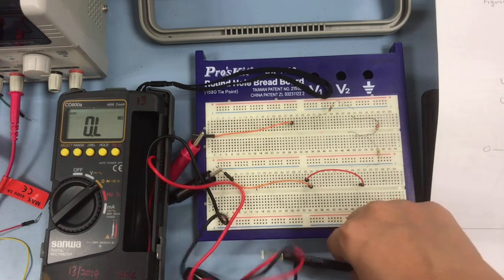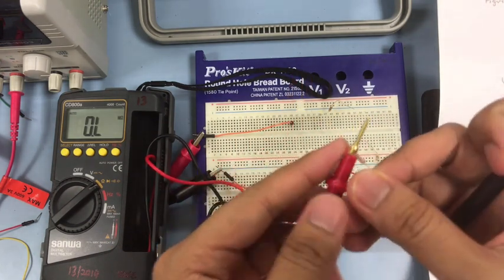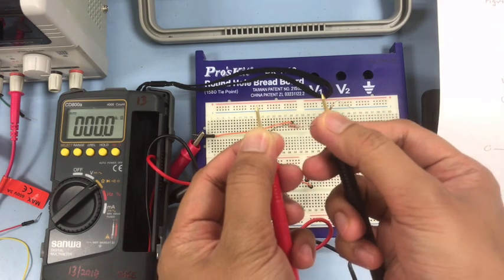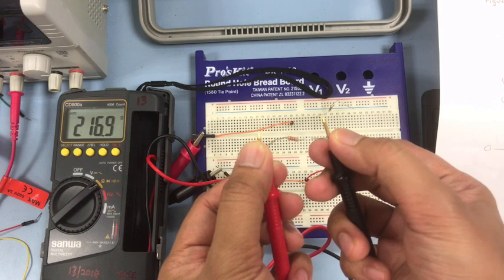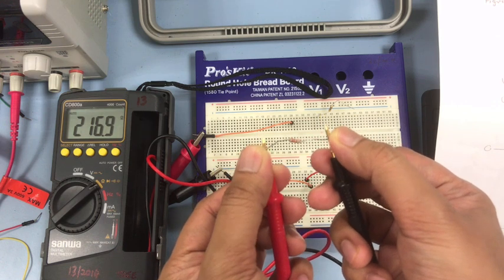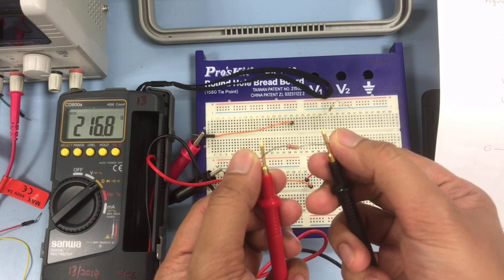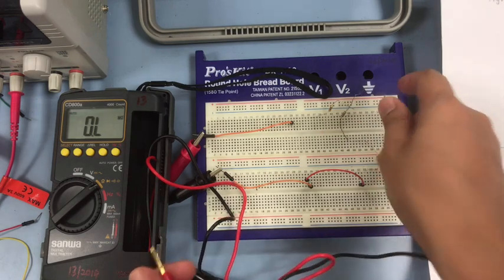And then this one is 220 supposedly. So it is 216.8.